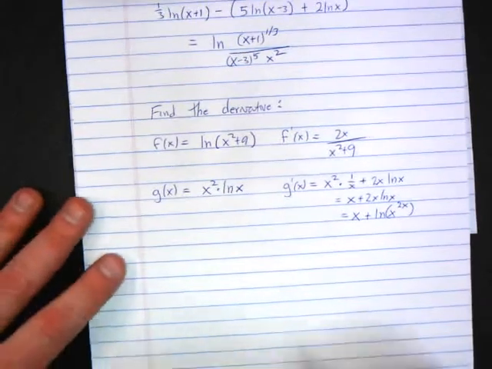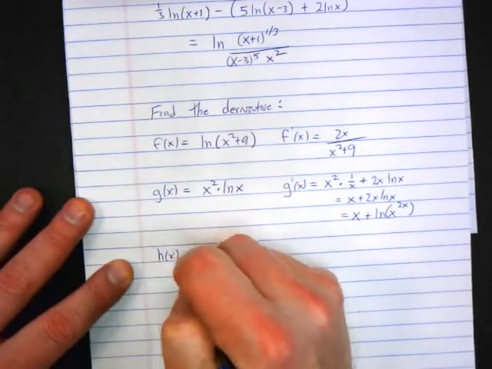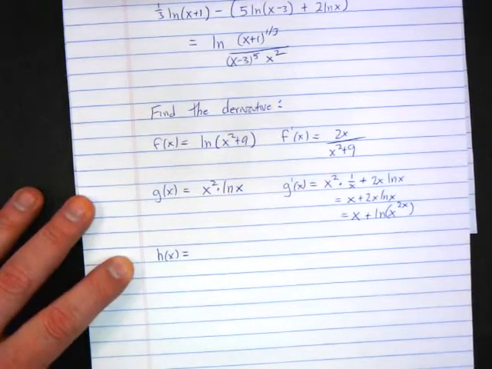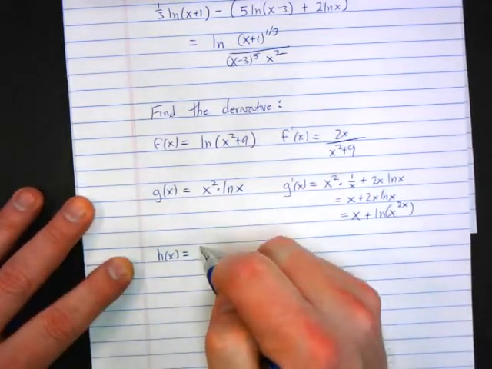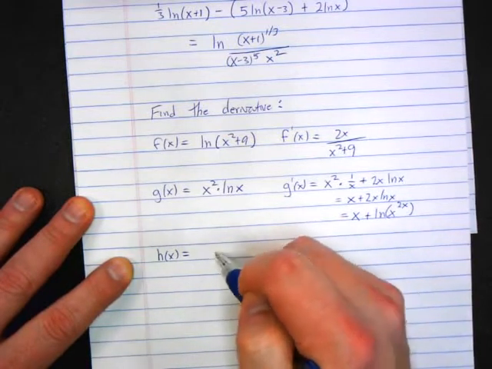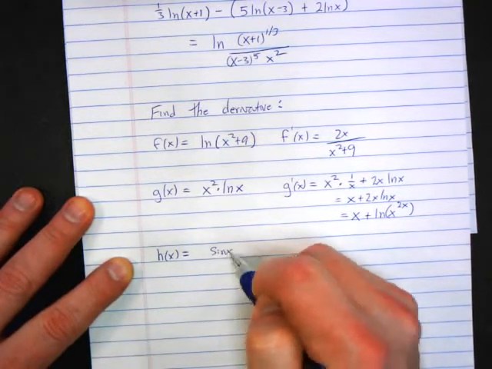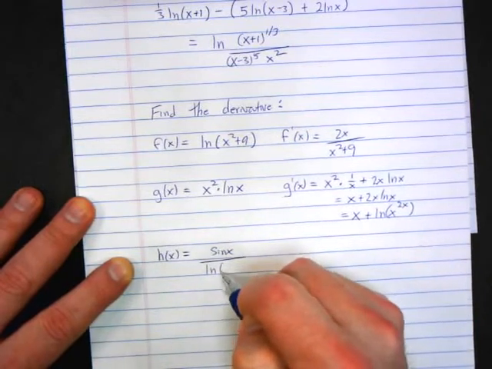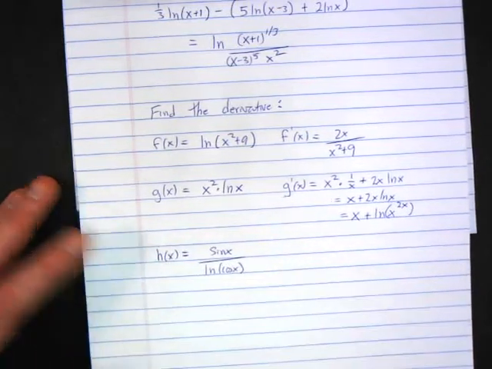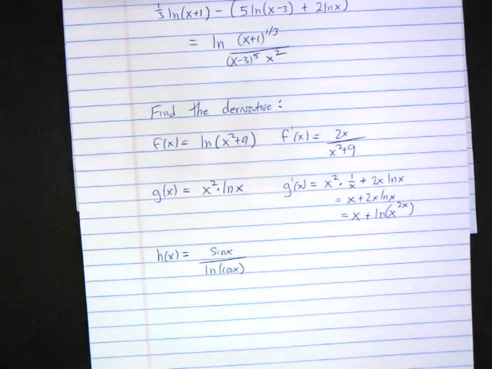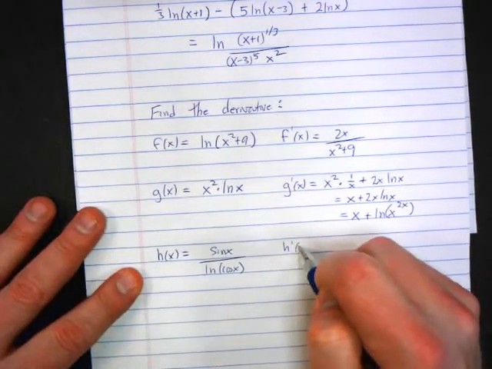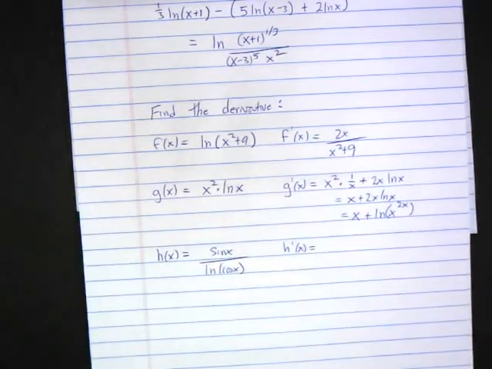All right. How about h of x is sine of x divided by ln of cosine x? Well, then h prime of x is? Which rule do you have to use? Quotient, because we definitely have division.